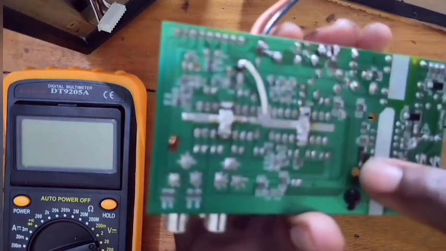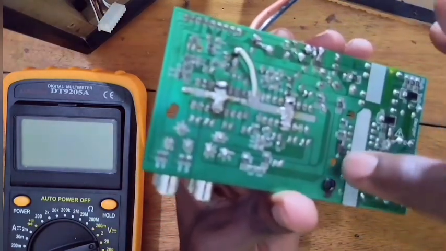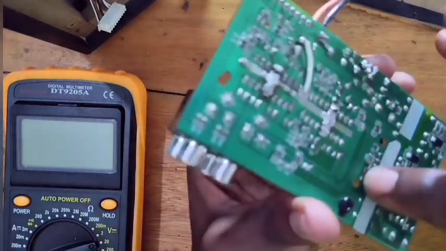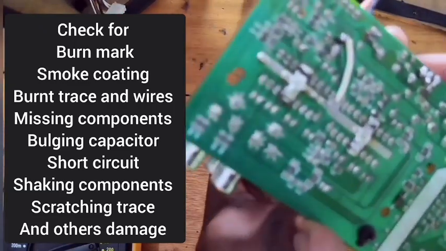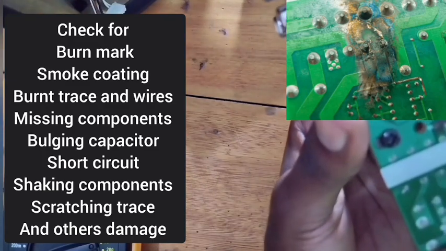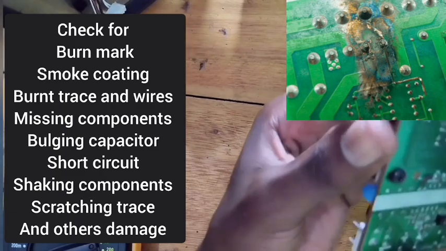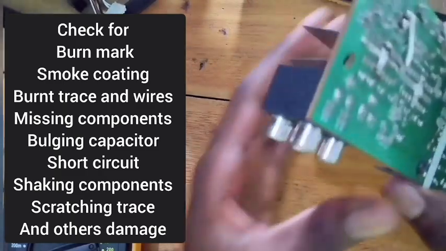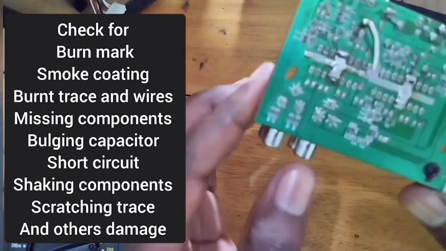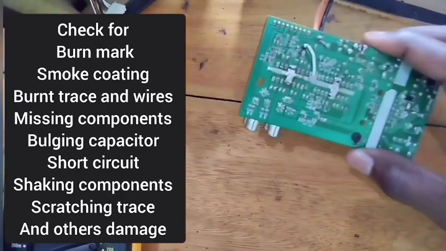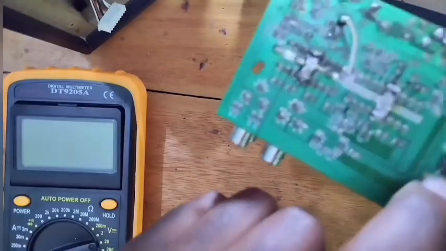Here we're going to check different issues like burn marks, smoke coating, burnt components, loose components, missing components, burnt traces, cold soldered joints, and other physical damage.